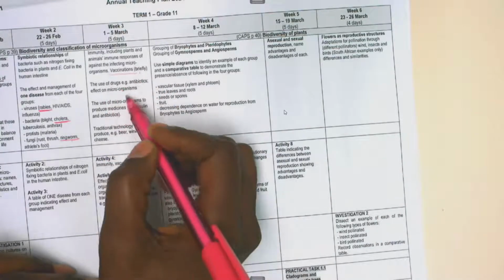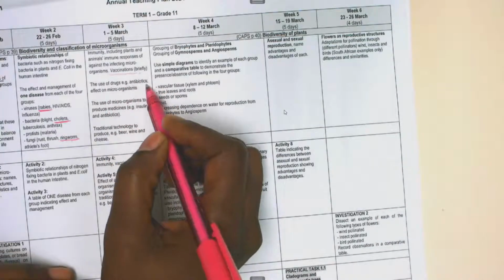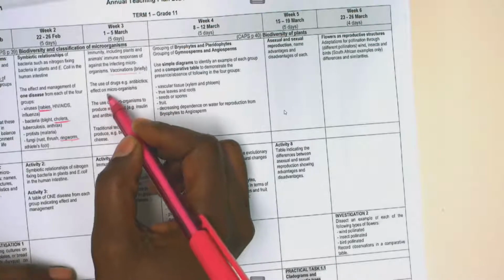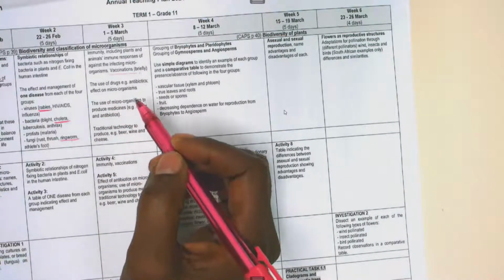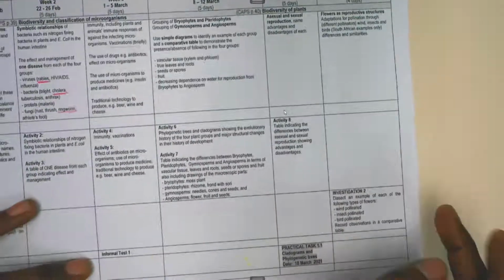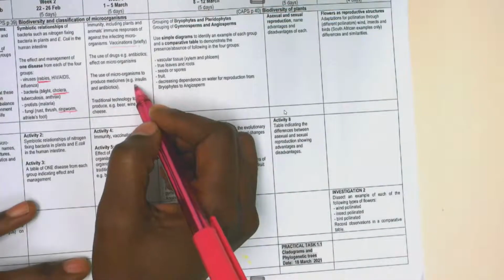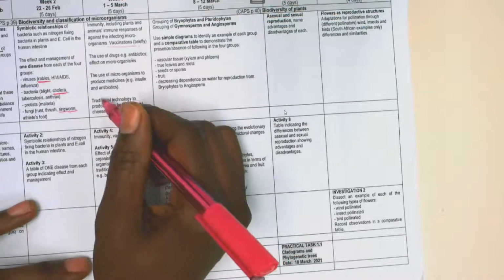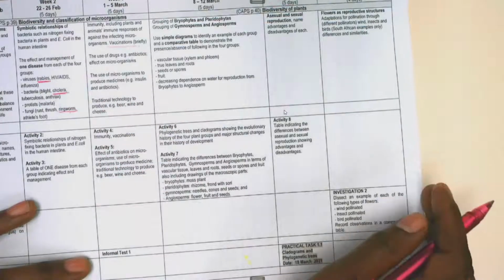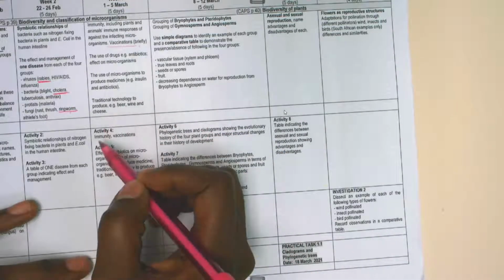We will also cover the use of drugs, for example antibiotics, and the effect of antibiotics on microorganisms. We will also cover the use of microorganisms to produce medicines, such as insulin and other antibiotics. The last concept will be traditional technology to produce, for example, beer, wine, and cheese.